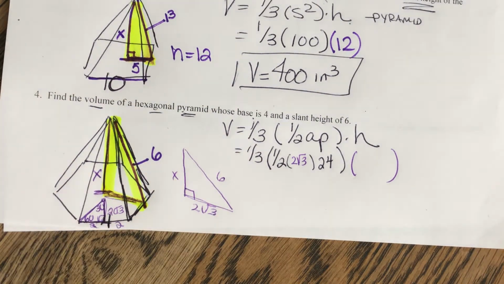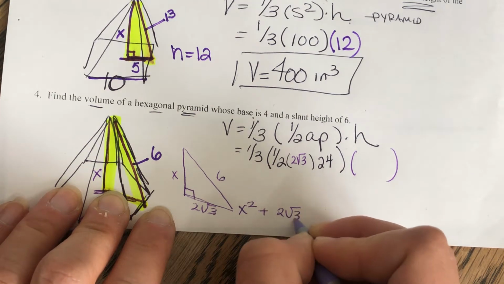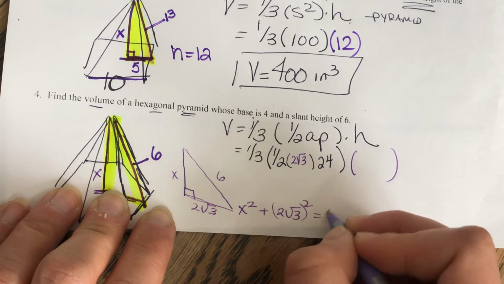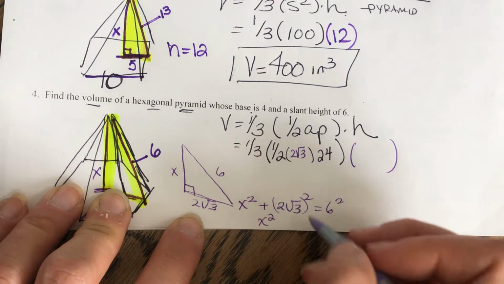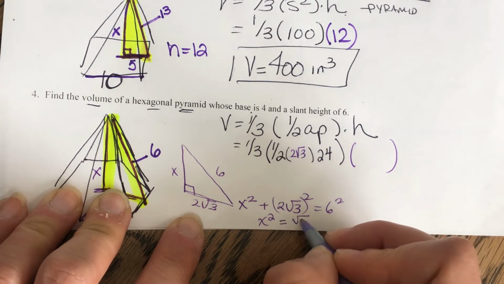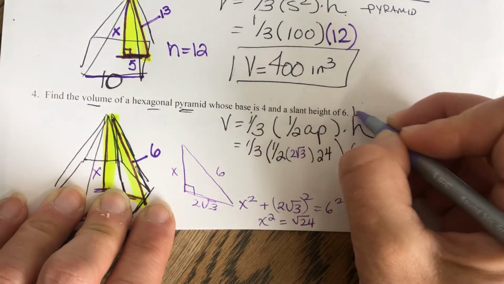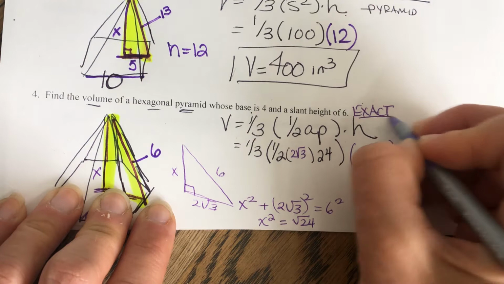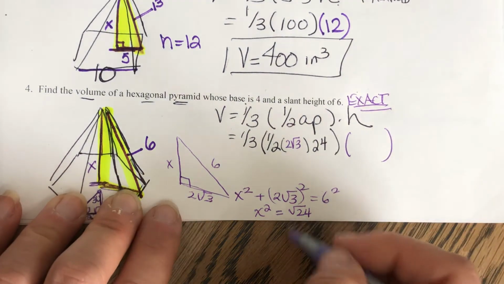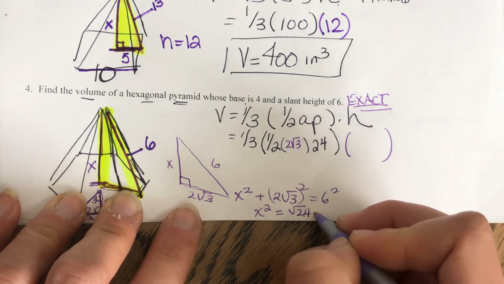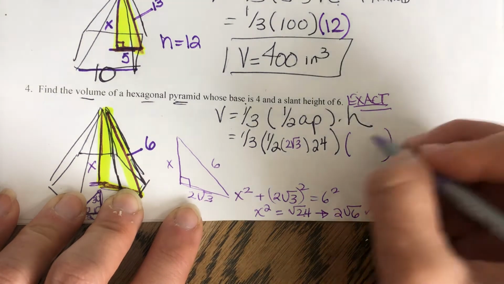One more time, we'll do Pythagorean theorem. So you have your x squared plus your 2 rad 3 squared equals 6 squared. You guys should put it in the calculator or actually you should be able to do it in your head. You should get x squared equals 24, so x is the square root of 24. I want this as exact. If you guys can give me exact, and on the homework I want you doing the same, give me exact, otherwise you can round to the nearest 10th or 100th. So hopefully you know the square root of 24 is 2 rad 6. Done, you found my height.